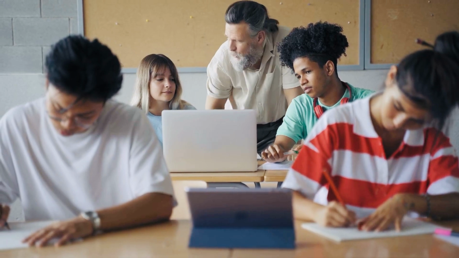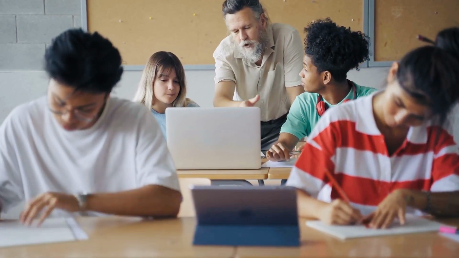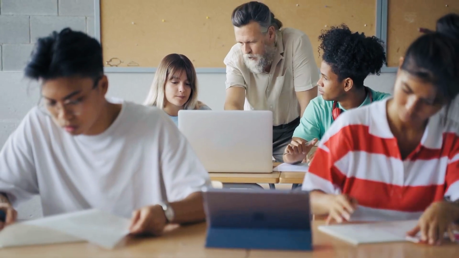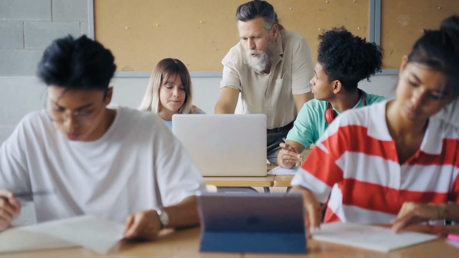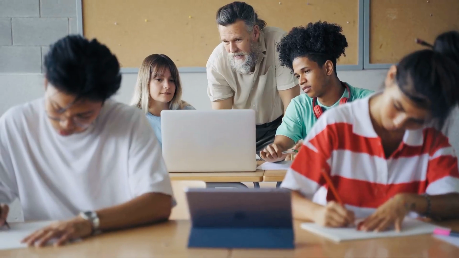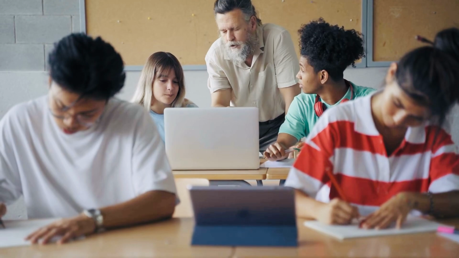Benefits for students: collaboration. Workspace tools allow for real-time collaboration on projects, facilitating teamwork even when students are physically apart. Accessibility. Students can access their work and learning materials from any device with an internet connection, promoting flexibility and convenience.